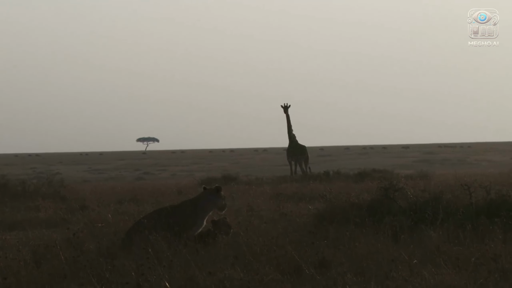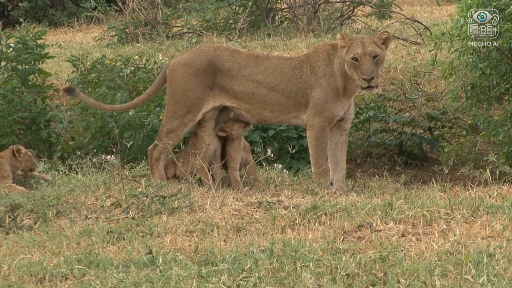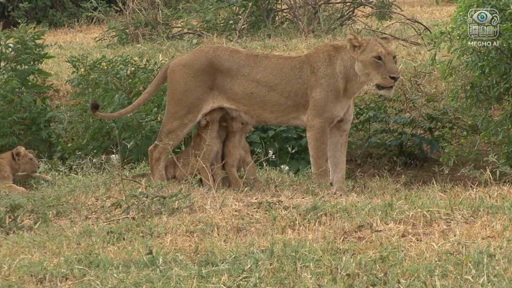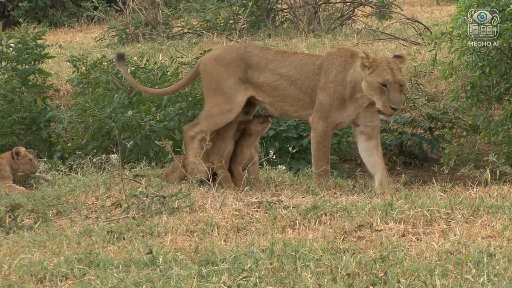The birthing process. Litter size. A lioness typically gives birth to a litter of 2 to 4 cubs, though litters can sometimes be as large as 6. Denning.